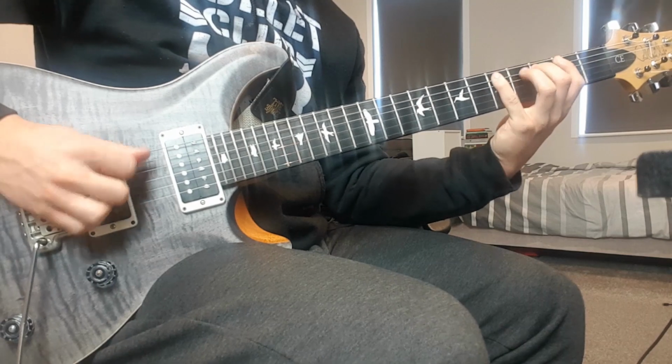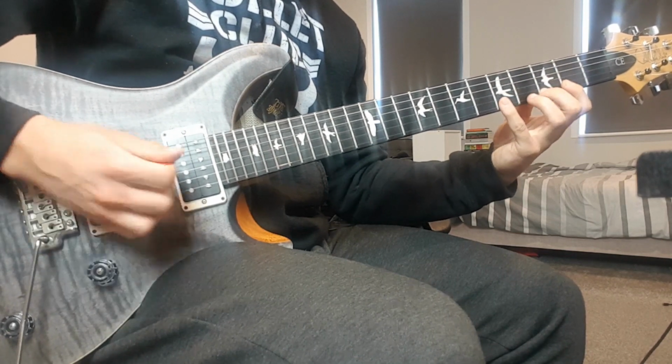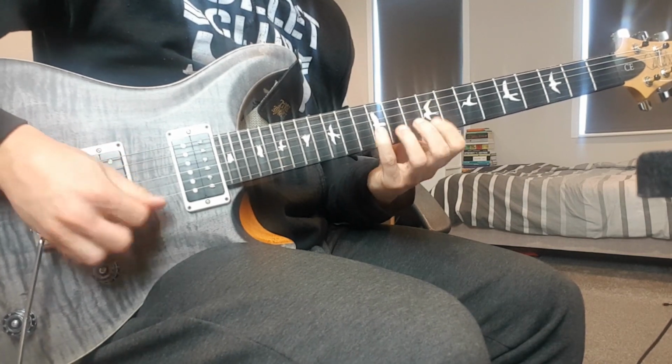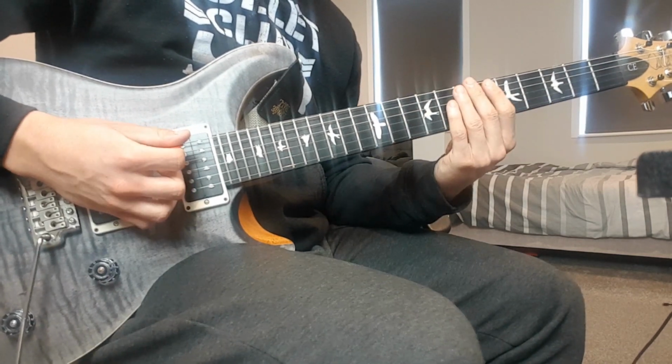So the next note in the circle of fifths is G, so I'd play the G major scale. Then the next note is D, so I'd play the D major scale. And as you can see, I'm playing all over the fretboard, which is really improving my fretboard knowledge.